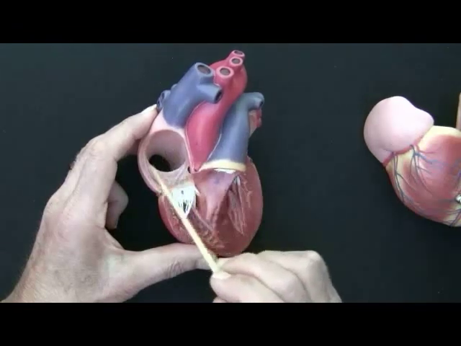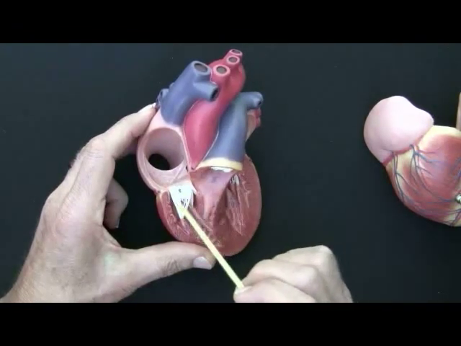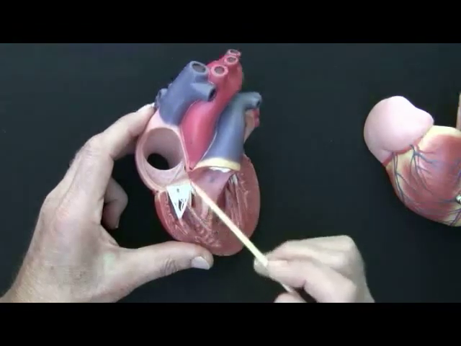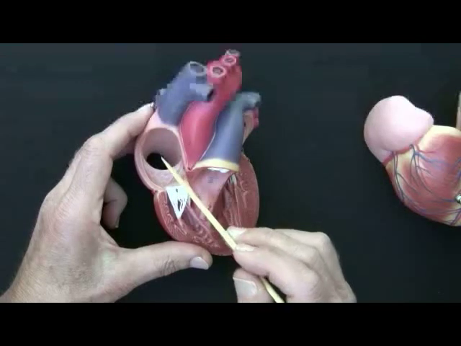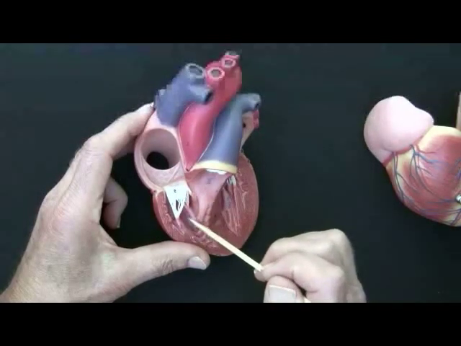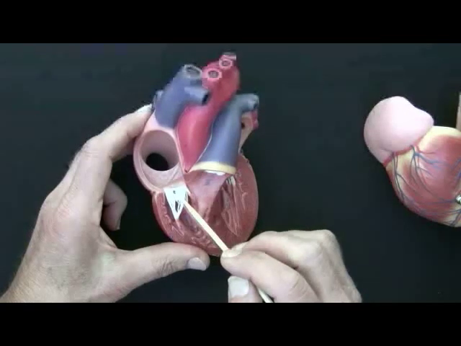of the right atrium. There's a valve here which separates and controls blood flow from the right atrium to the right ventricle. This valve, you know, is the tricuspid valve.